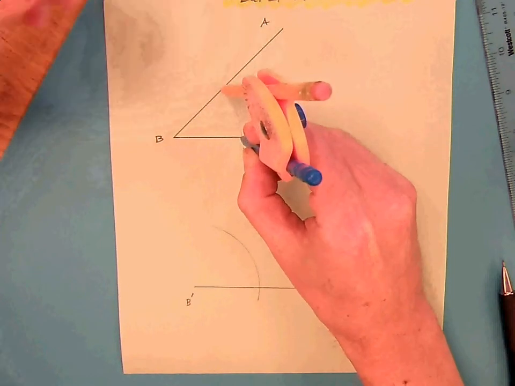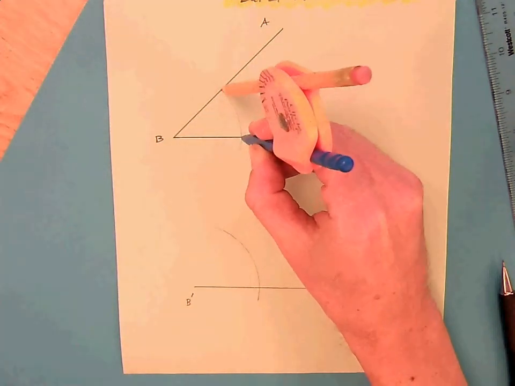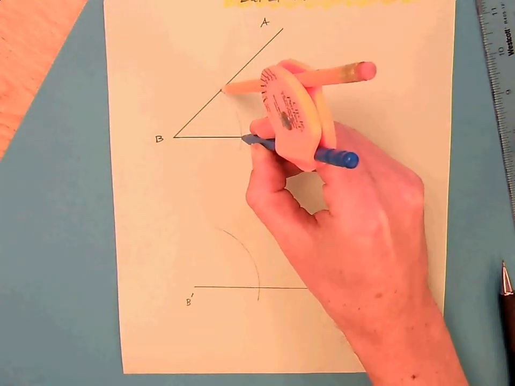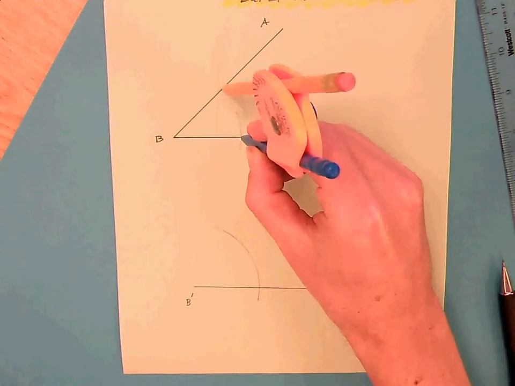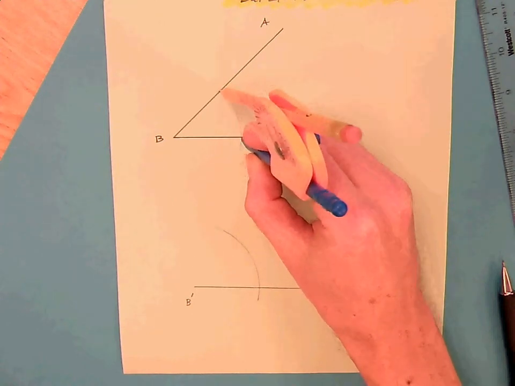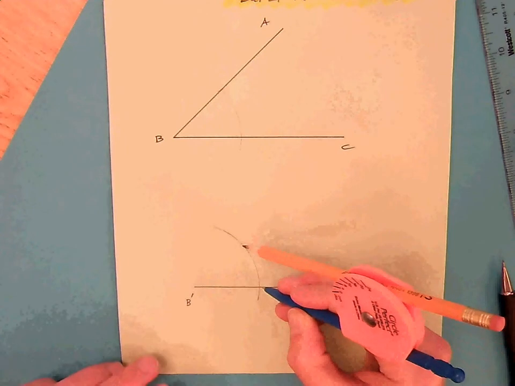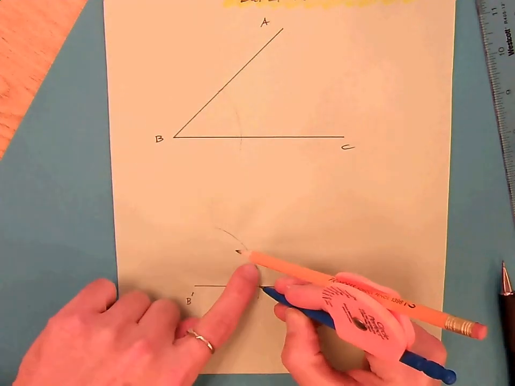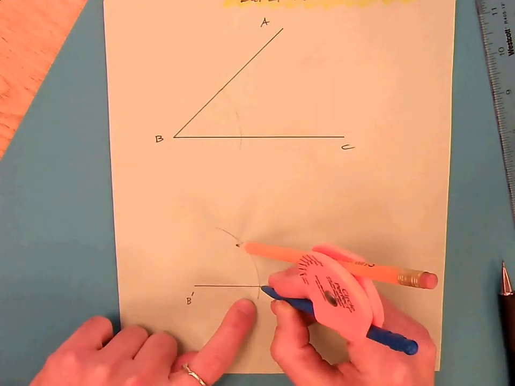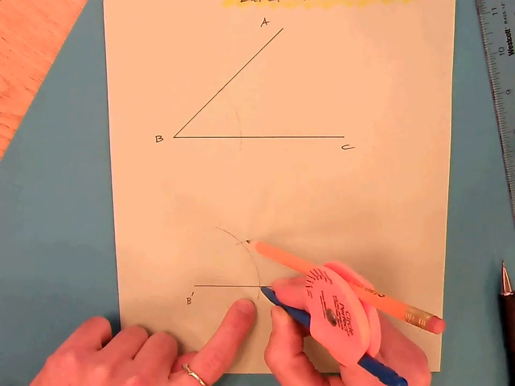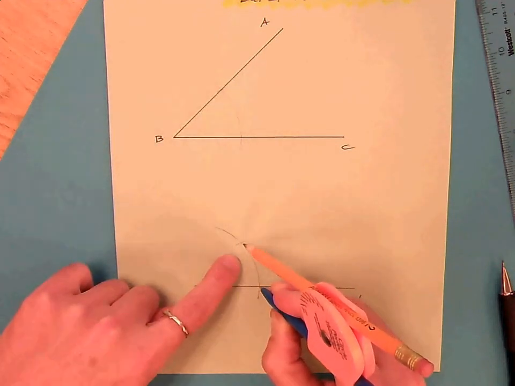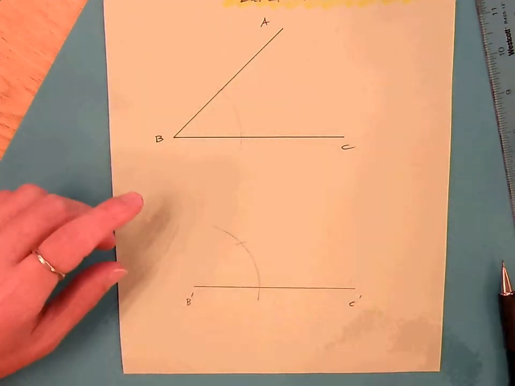And find that distance between those points. Now, if you want to, you can throw a little arc there just for good measure. And now what's very important is to not change that setting. Transfer your metal point down to the intersection of the arc and the side given, and now what you have is a transfer of the intersection you had up here. So now you can get your straight edge. You found another point.